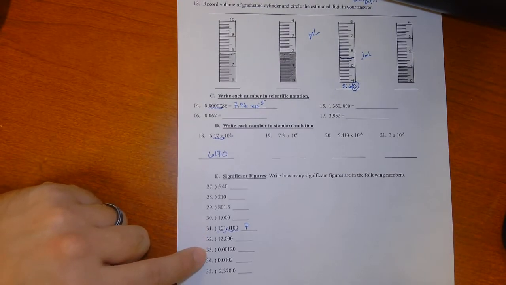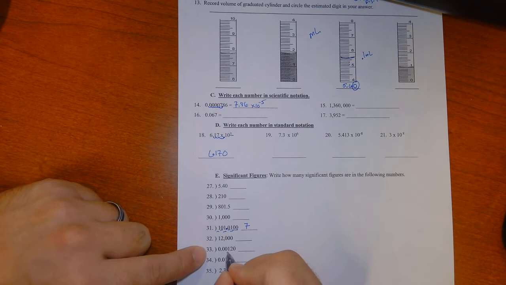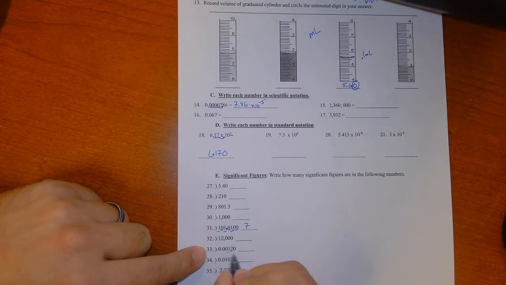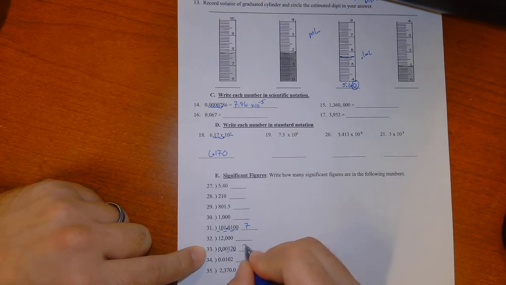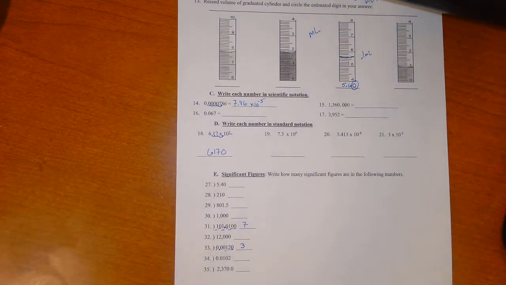If we look at 33, well, there's 2 non-zeros, and then we have all these other zeros, right? So are these front 3 sandwiched? They are not, okay? These are all placeholders, right? And these 2 zeros are not final zeros after your decimal. So the only 0 that counts is this trailing final 0 after the decimal. So you should only have 3 sig figs there, okay?